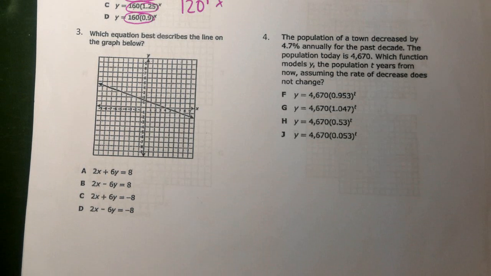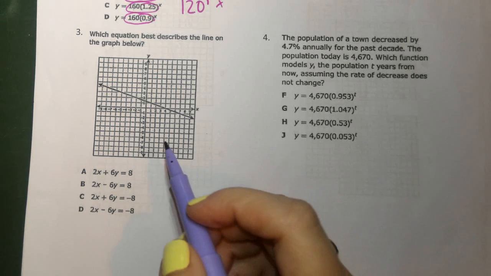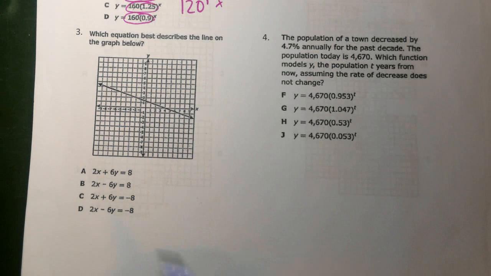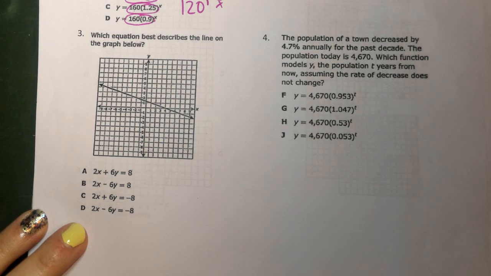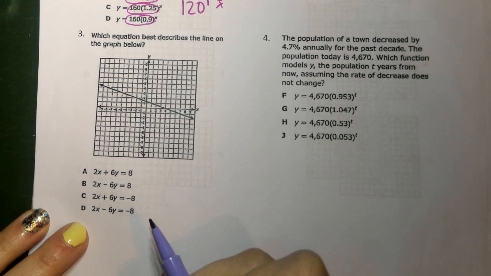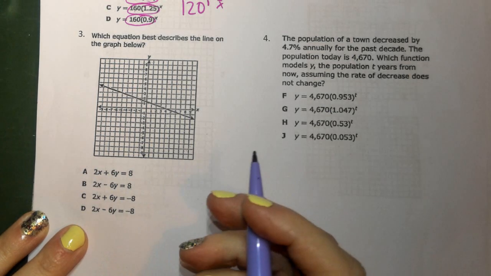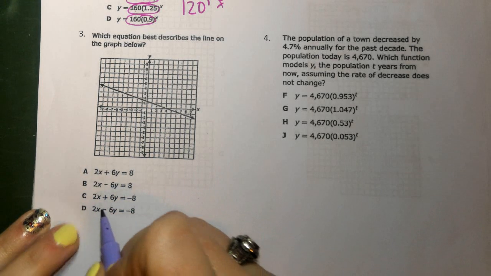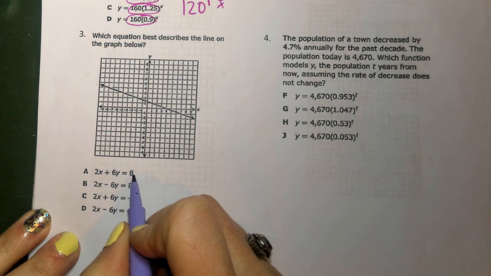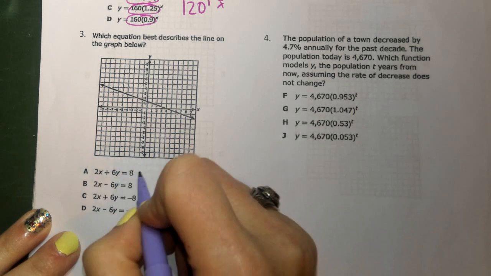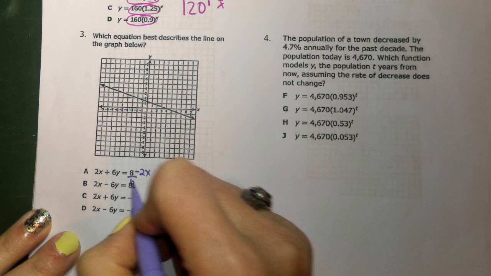Okay, which equation best describes the line on the graph below? Well, we could see that it's not crossing at a very pretty point here at the y. But what I want to do here is we need to put these into y equals. That's going to help us, since we don't have a graphing calculator. So let's go ahead and put this first one into y equals. So we would say minus 2x and then divided by 6.